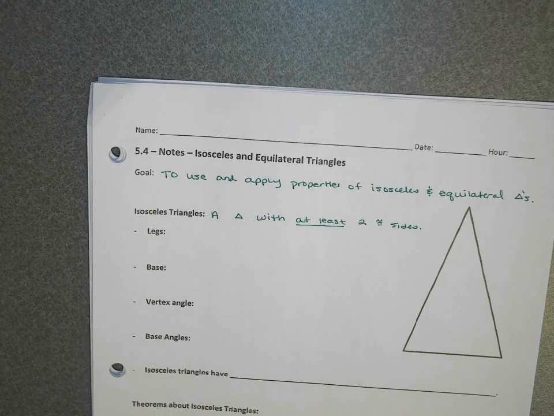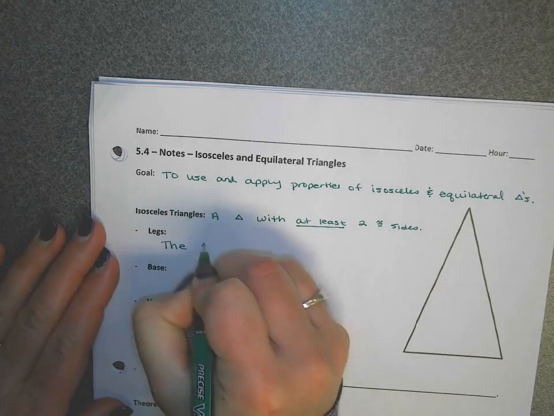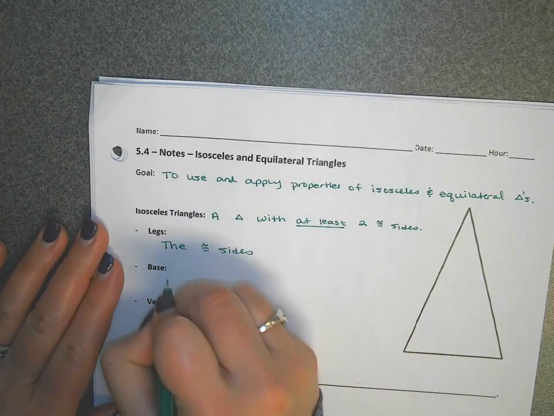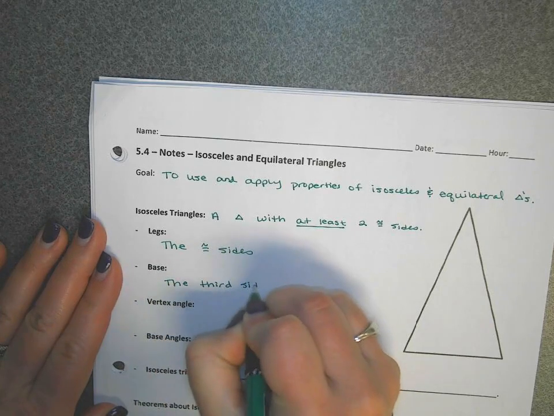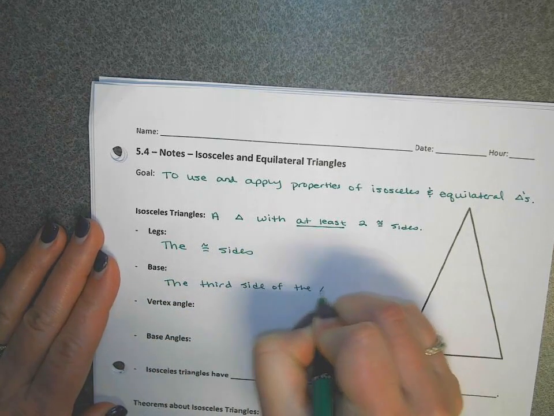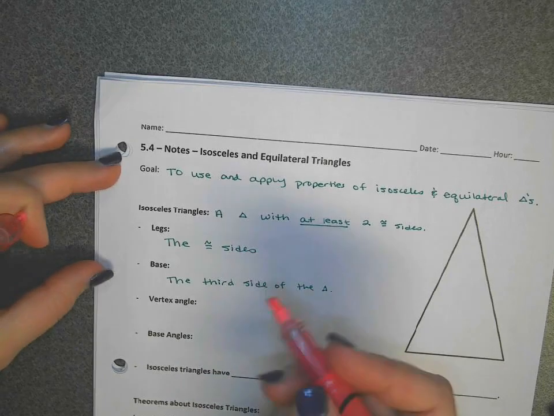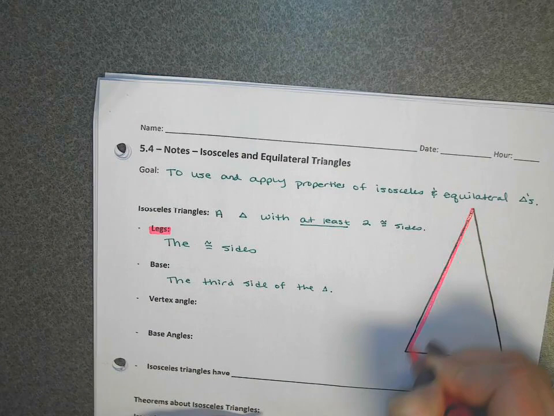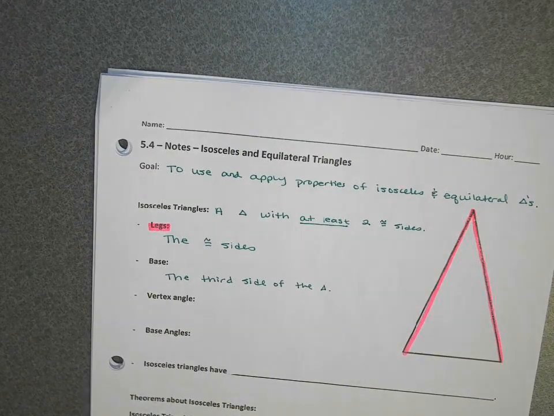So the legs are going to be the congruent sides. And then the base is going to be that third side of the triangle. So we're going to highlight what this will look like. Your legs would then be these two sides that we're going to mark congruent here.